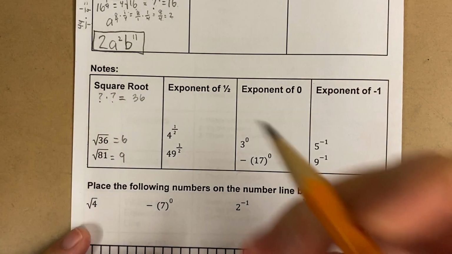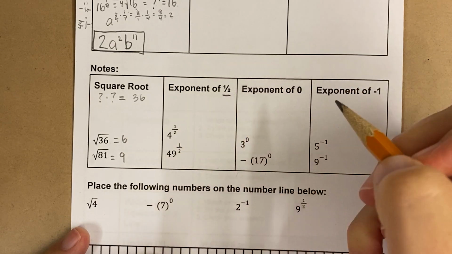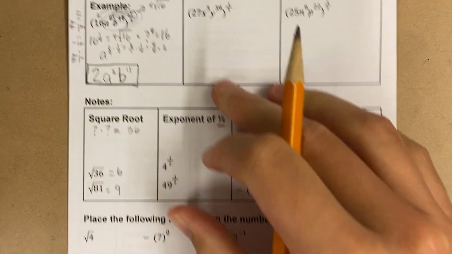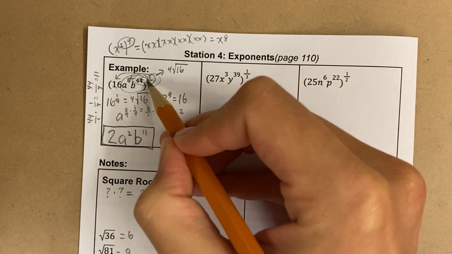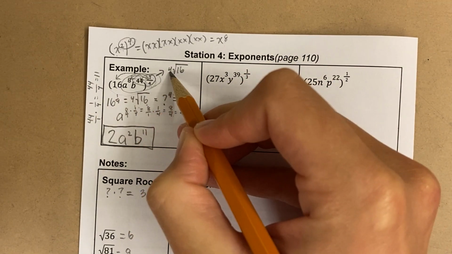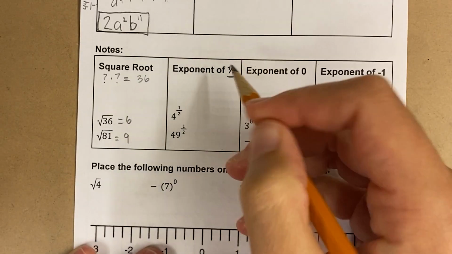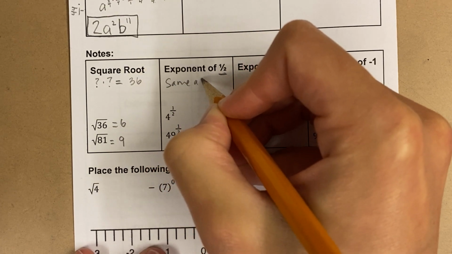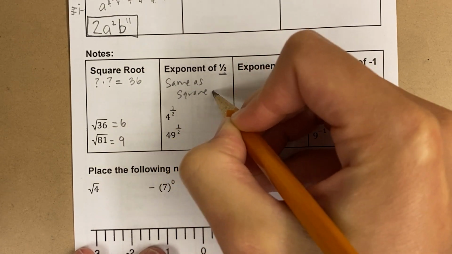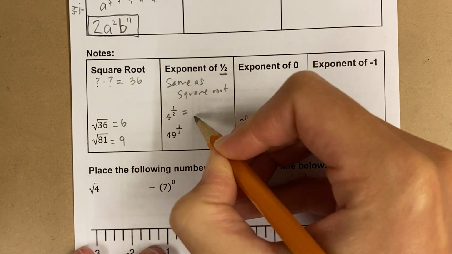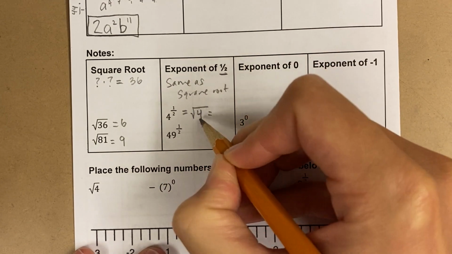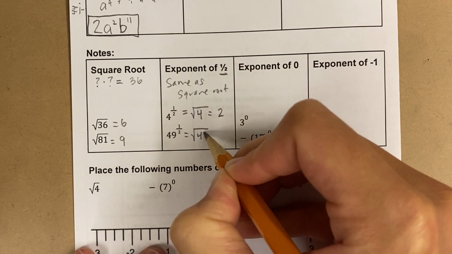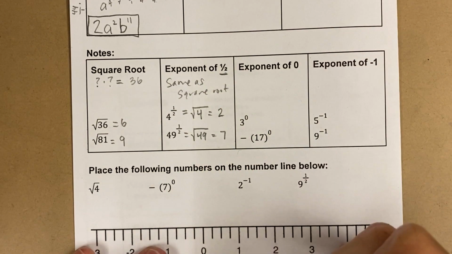That you should know. Now, what you need to know about an exponent of 1/2 is that it is the same as the square root. Just like up here, the exponent of 1 over 4 was the 4th root. Square root is the same as the 2nd root. So 4 to the 1/2 power is the same as the square root of 4. What number times itself equals 4? That'd be 2. 49 to the 1/2 power, that's the square root of 49, that's 7.